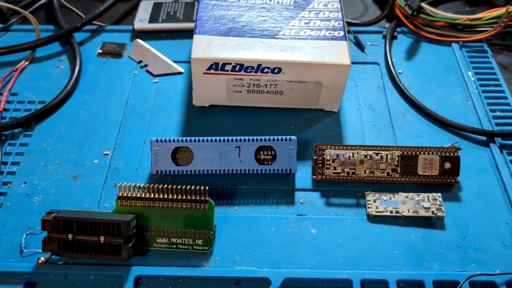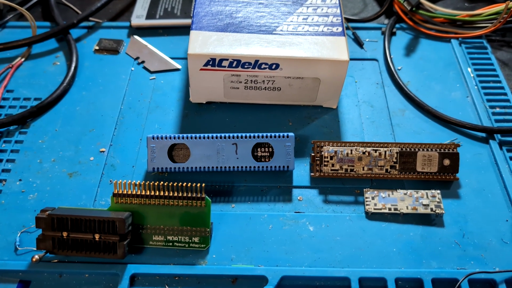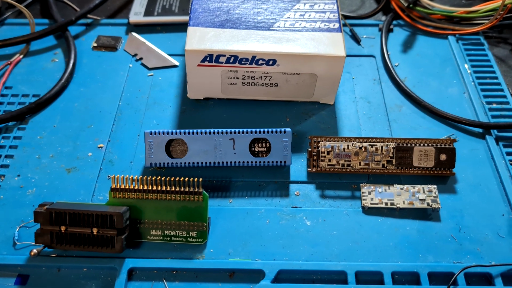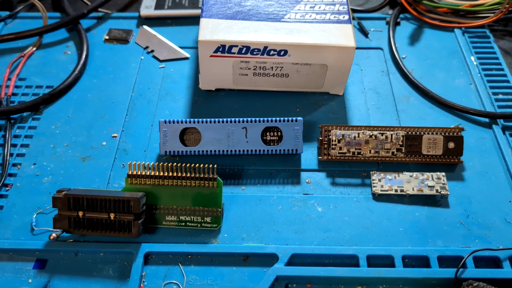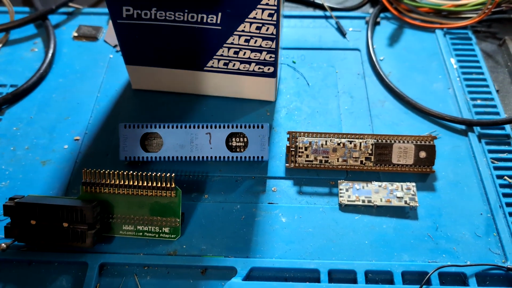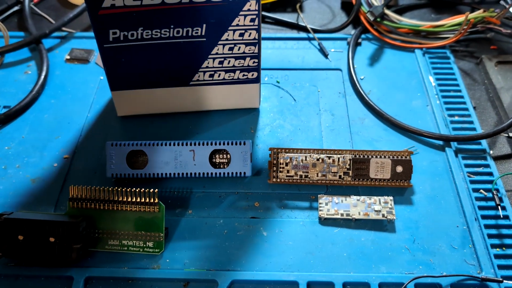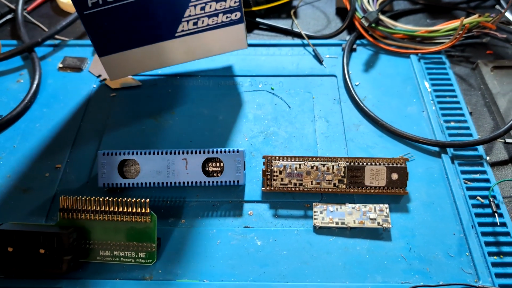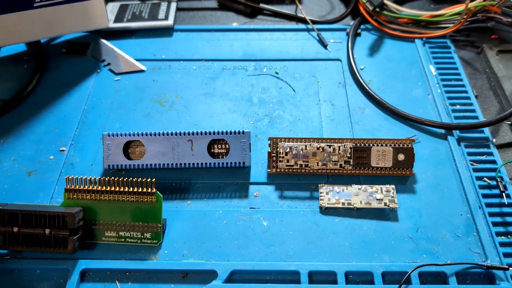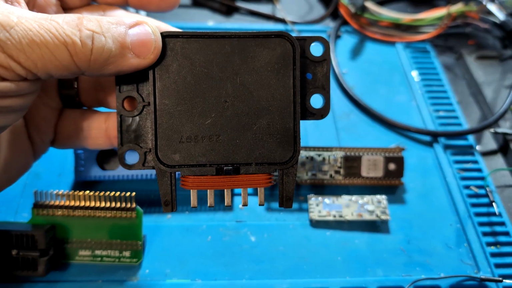We only touched on it briefly in the previous videos, but one of the important things that needs to be considered is how are you going to deal with knock control? Because on the mass airflow system from 85 to 89, knock control was dealt with by one of these modules.